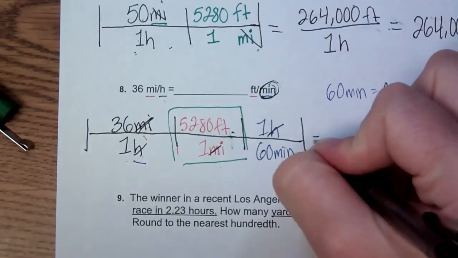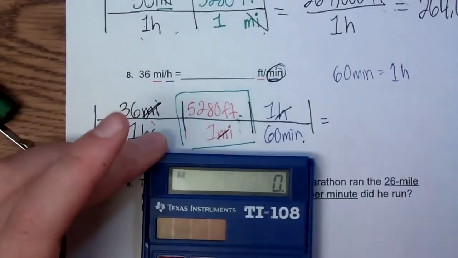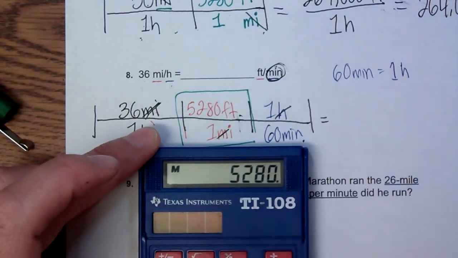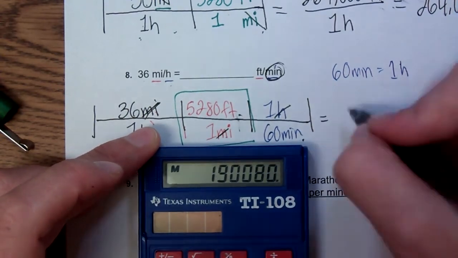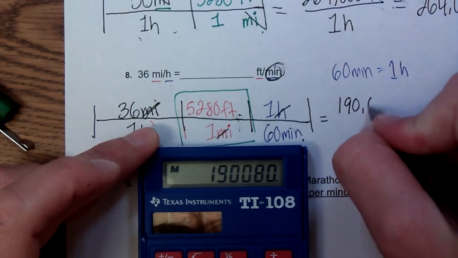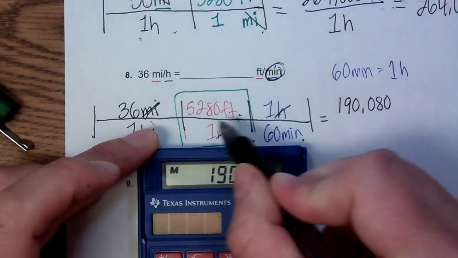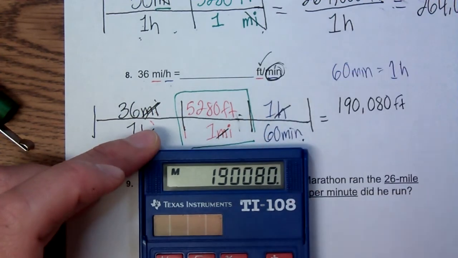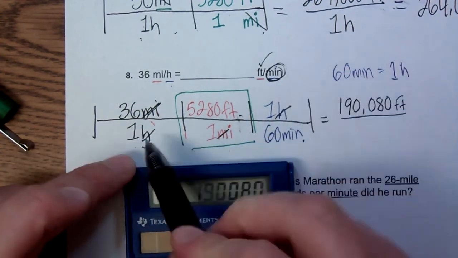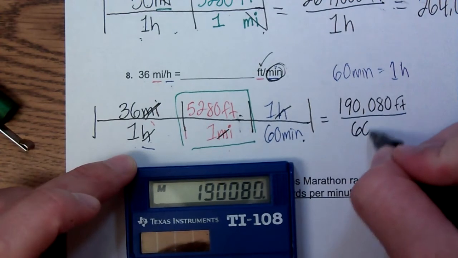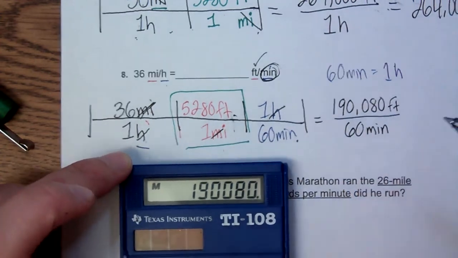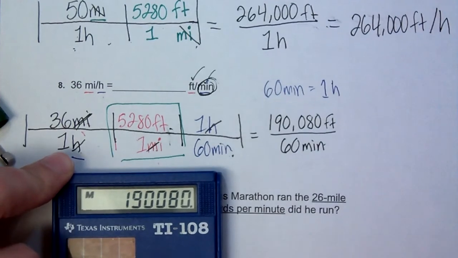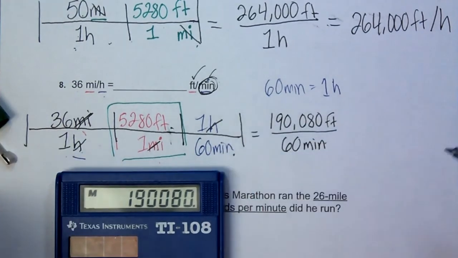Okay, now we can go ahead and multiply. We're going to multiply across the top. So I have 36 times 5,280. I'm not going to do times 1 because it's just going to be the same number. I've got 190,080. And what's my unit left on the top? Feet. Well, that's good because that's what I need up here in the numerator. And on the bottom, I have 1 times 1 times 60. I don't need a calculator for that. That's just 60 minutes. And that's good because that's what I need here. And that's how I know I've done my job, when my remaining units are the ones that I need for my answer.